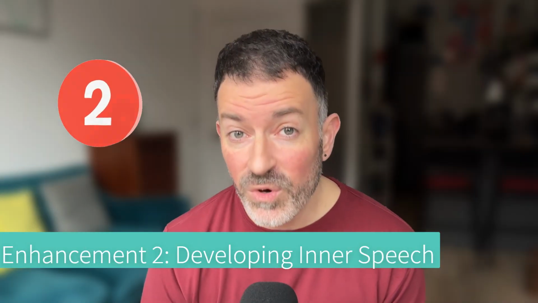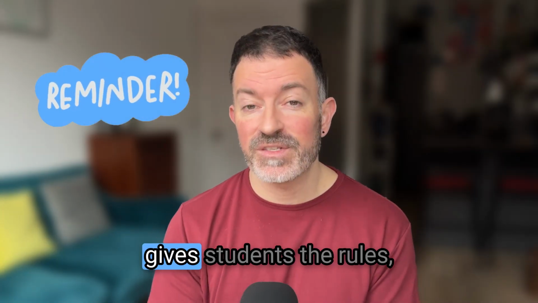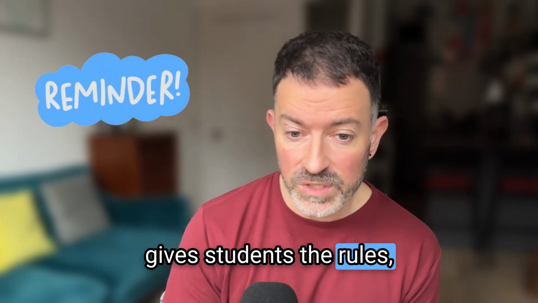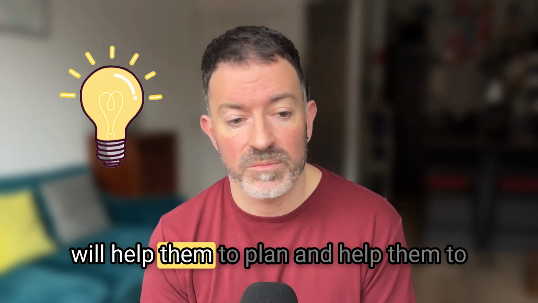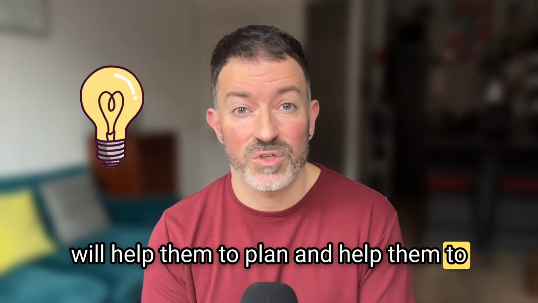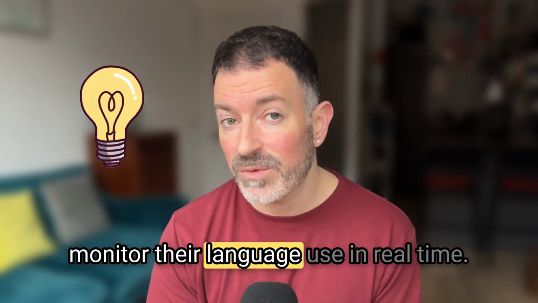The second enhancement is inner speech. Now, we know that grammar translation gives students the rules, but learners still need an internal voice that will help them to plan and help them to monitor their language use in real time. Here's a simple 4-step strategy on how external speech can be scaffolded to become internal speech via a planning strategy.